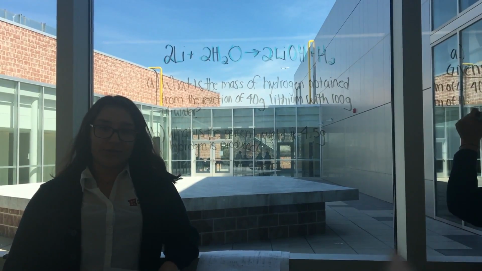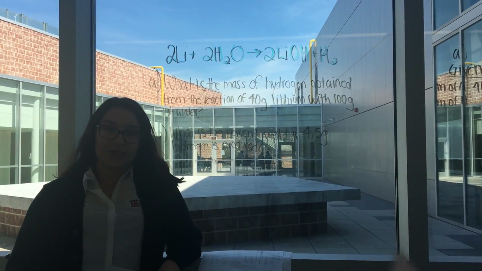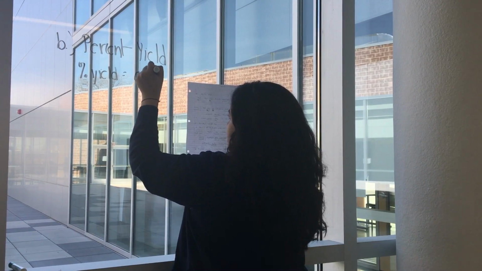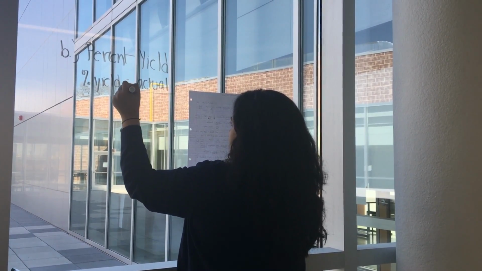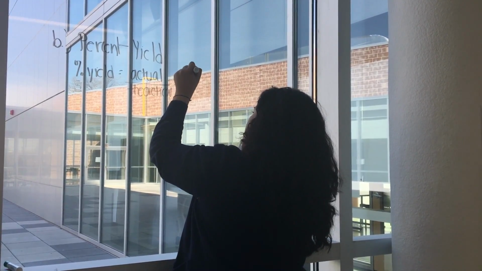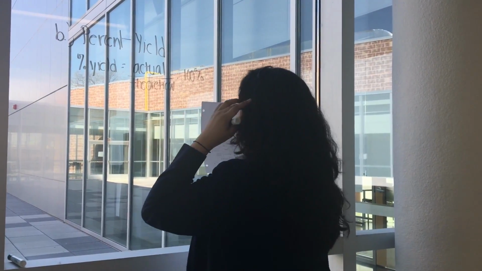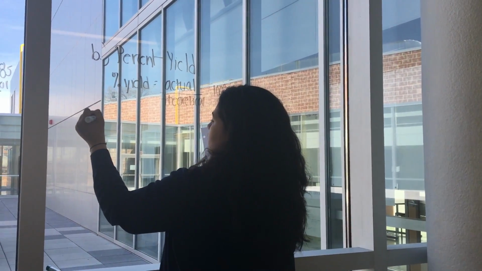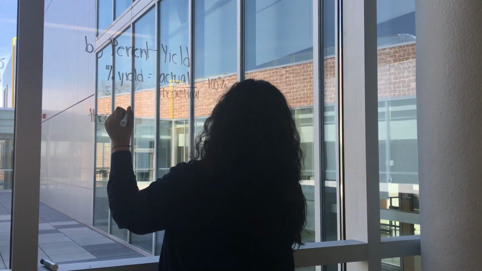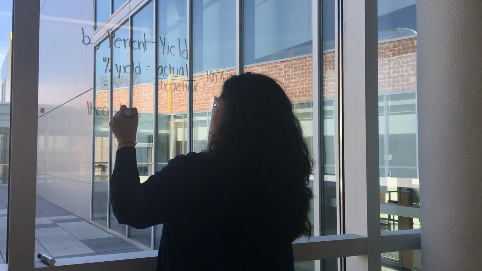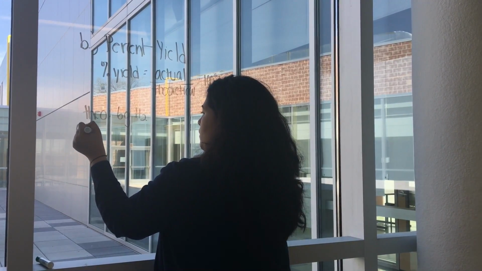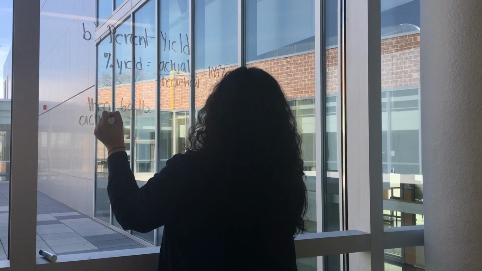What is the percent yield if 4.5 grams of hydrogen is produced? She is writing down the equation. Percent yield equals actual yield over theoretical yield. And since we know our theoretical yield is 6 grams H2, she's going to write 4.5 grams over 6 grams times 100%. And her final answer will be 75%.